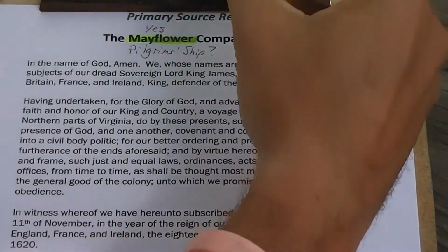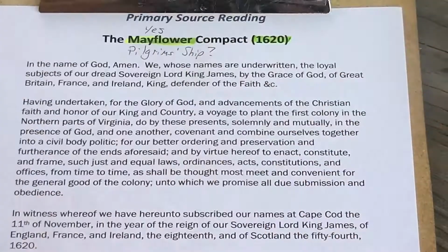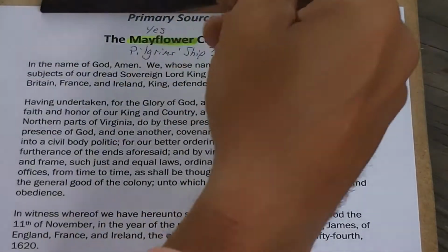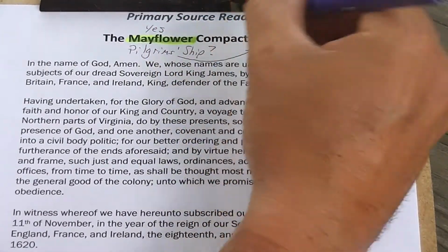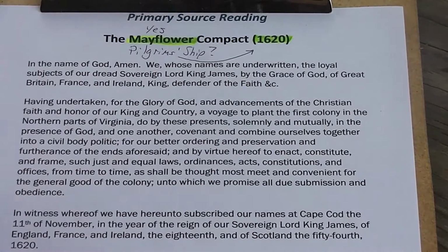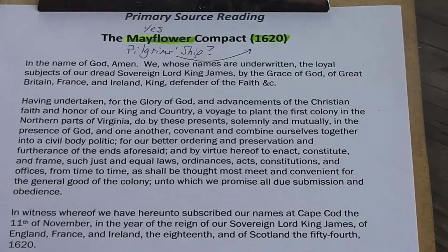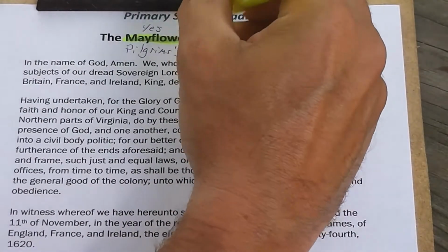I noticed that we've also got a date. Okay, so we've got a date. We've got the year 1620, and that is the year that the Pilgrims made their journey from England to the New World. We've also got this word here, compact.